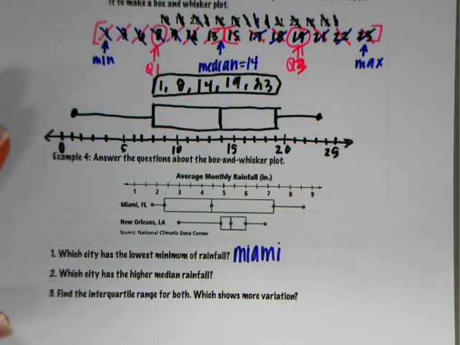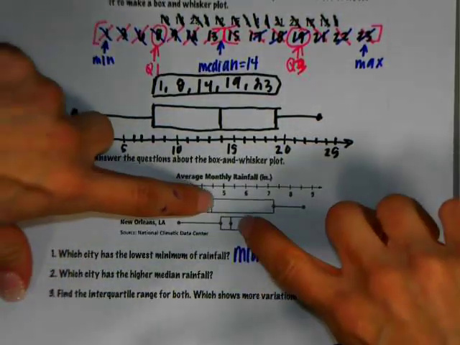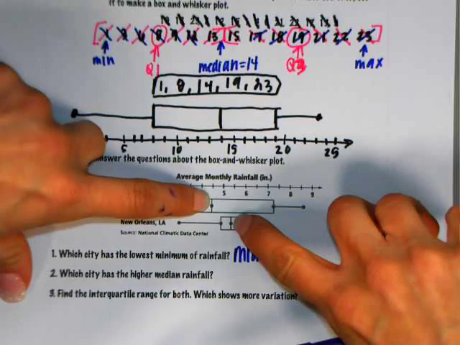Okay, which city had the higher median? So remember, median is the center of the box, right here. So which one had the higher median? Yep, New Orleans.